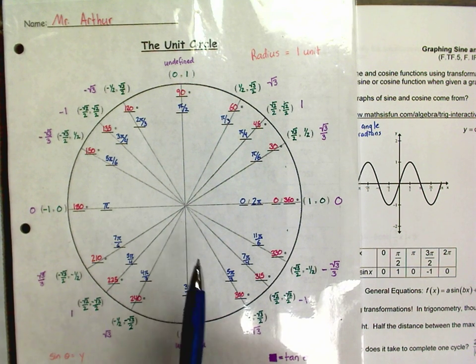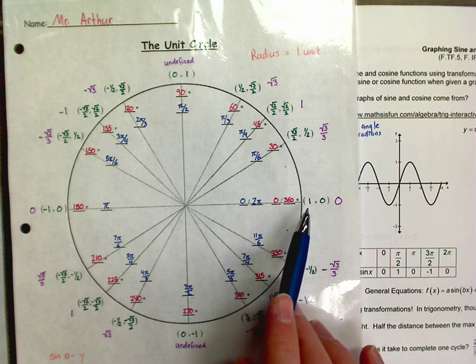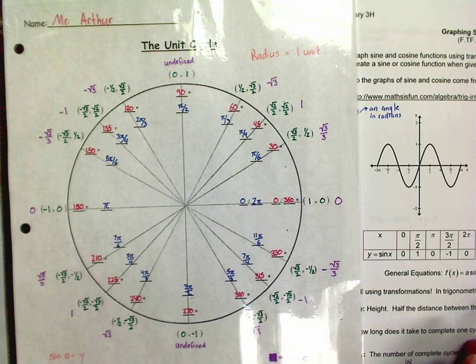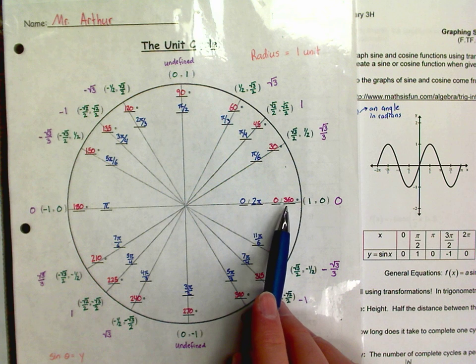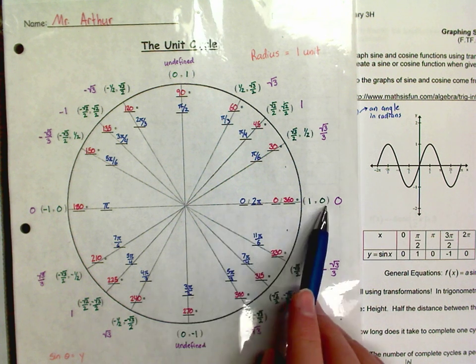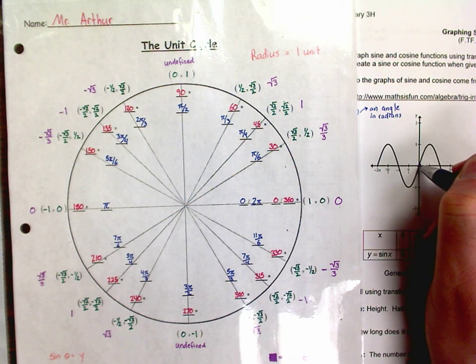Notice that we're just taking the easy points, is what I would say. We're starting at 0. Okay, we'll compare sine off to the side here. We're starting at 0 and saying, what is the sine value when the radian measure is 0? Okay, so the sine value here is 0. So notice that there's a point here at 0, 0.